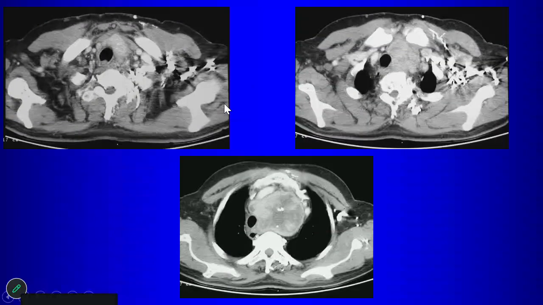So here's the CT, and the CT demonstrates that this represents a what? Yeah, so this is a thyroid mass. Now, how do we know on CT that this mass is a thyroid mass? Exactly, right. So the most important thing is that you want to connect it to the thyroid. So you follow it back and you see that it connects to the thyroid.